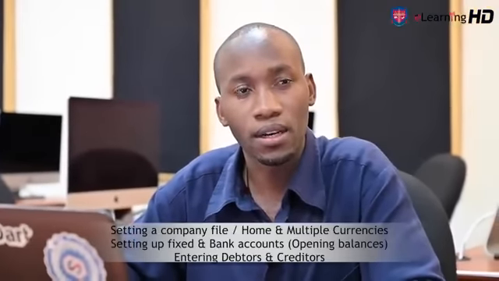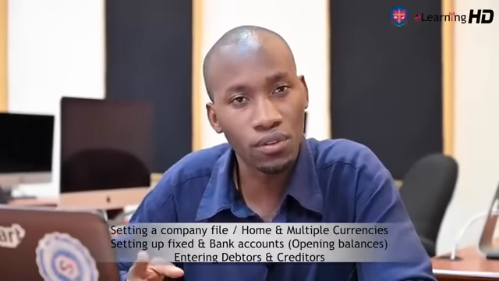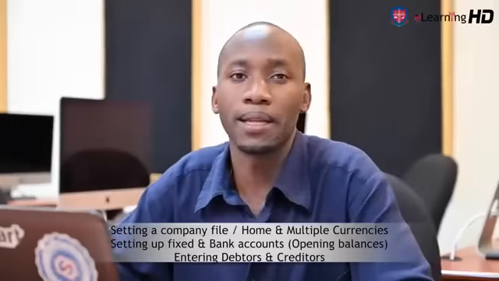In computerized accounting, we are strictly going to QuickBooks, because we want to see how we can use computerized accounting information systems. Our main focus will be on QuickBooks. That is what I'm going to handle. We are going to learn how to create a company, how to set up multiple currencies, how to set up inventory, and entering opening balances.